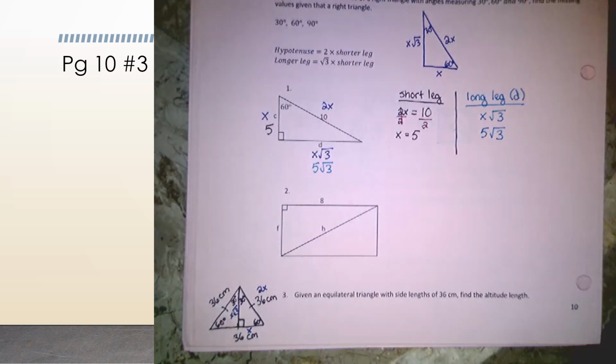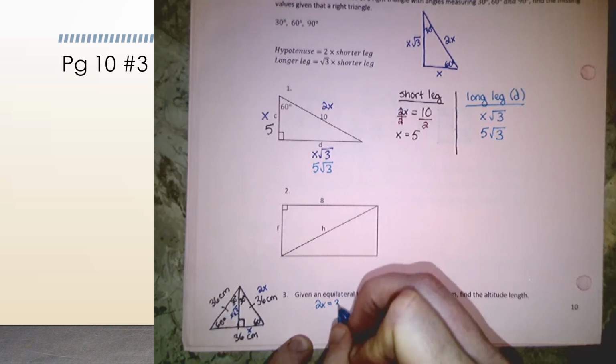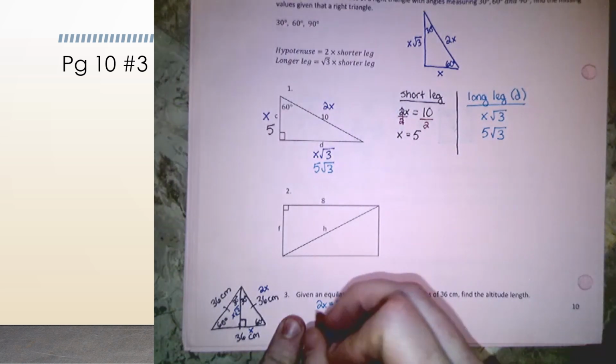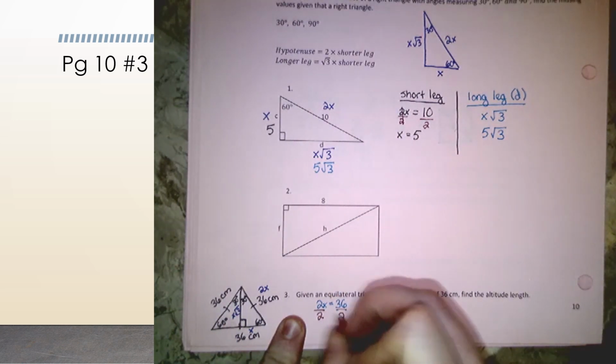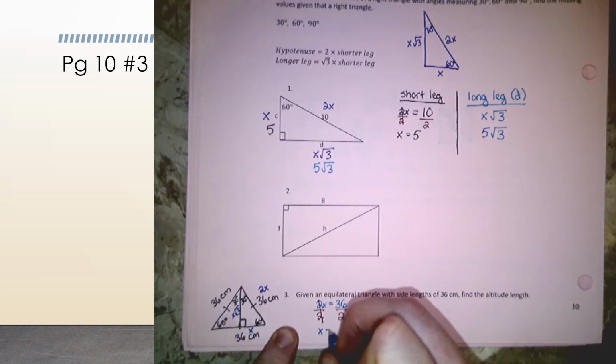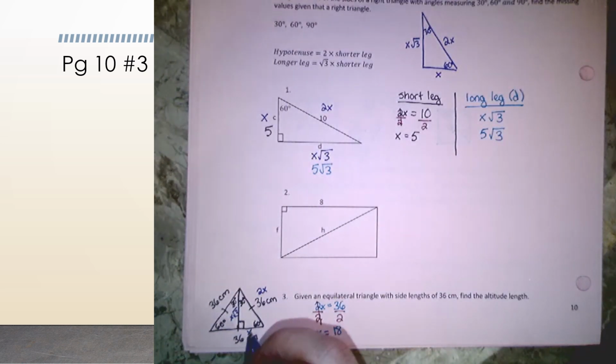So now, let's get to work. It says that the hypotenuse is 2x, so I'm going to be able to find my shorter leg here. So 2x equals 36. Now I want to get x by itself, so I'm going to divide by 2. That's so x is by itself, and now x equals 18. So I found my shorter leg to be 18 centimeters.